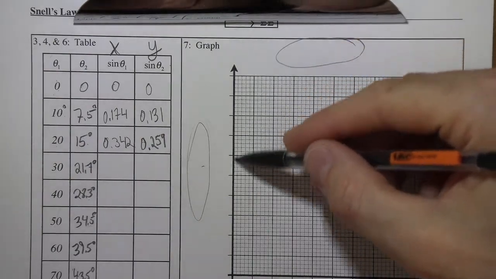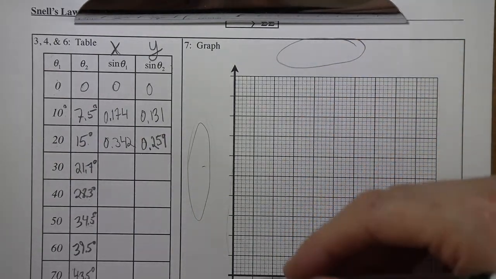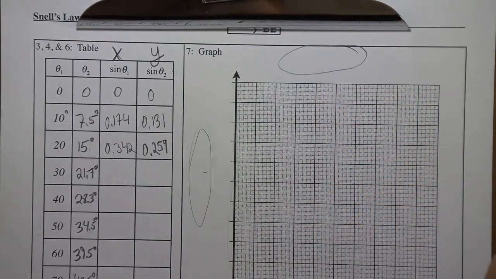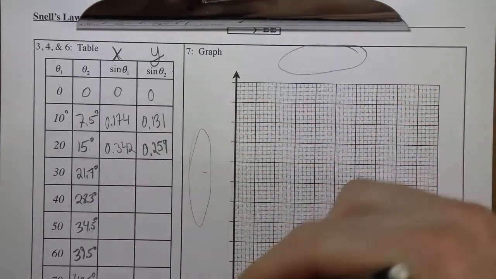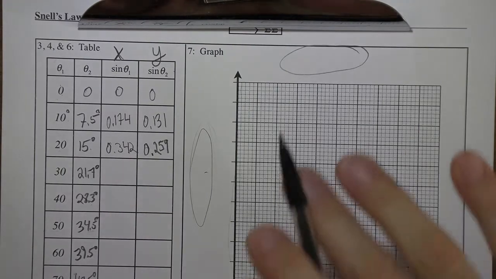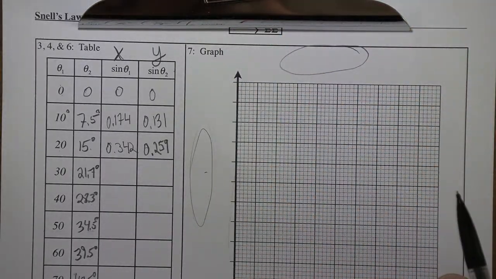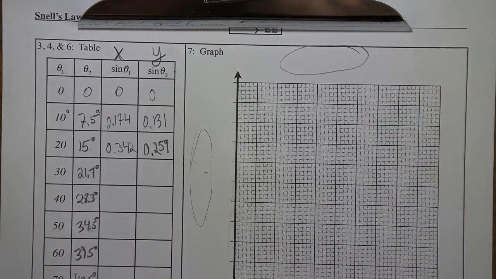And then set up your axes. Basically, you'll see that, well, I won't tell you. You figure out what you need to scale these axes by to capture all your data. So go ahead, label your axes, label the values and a title. Go ahead and do that now.